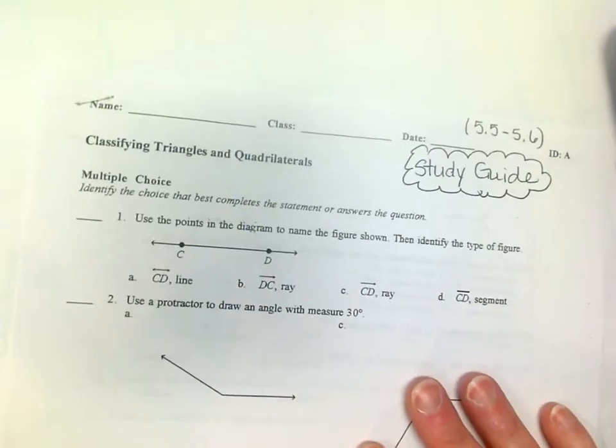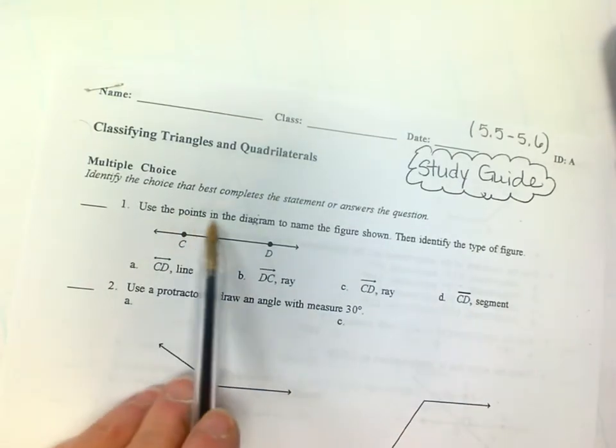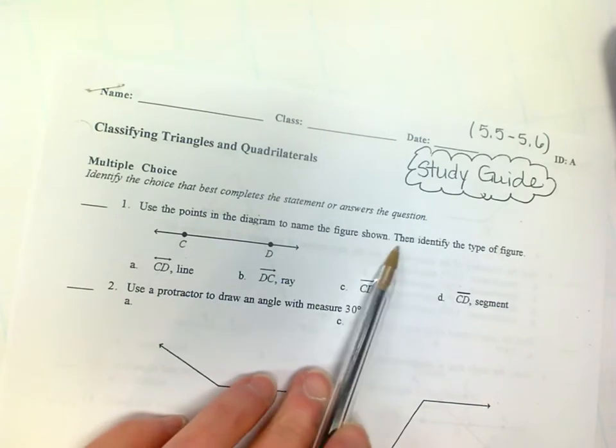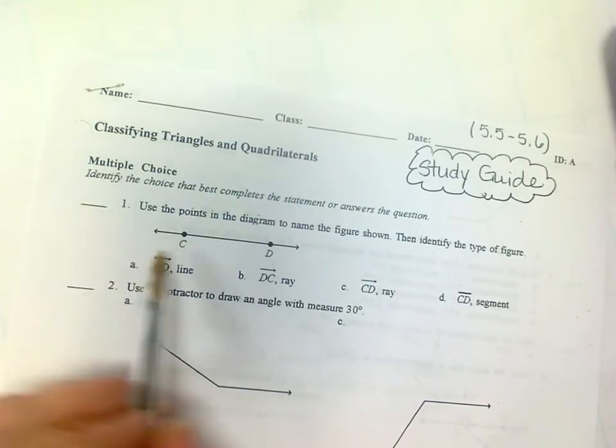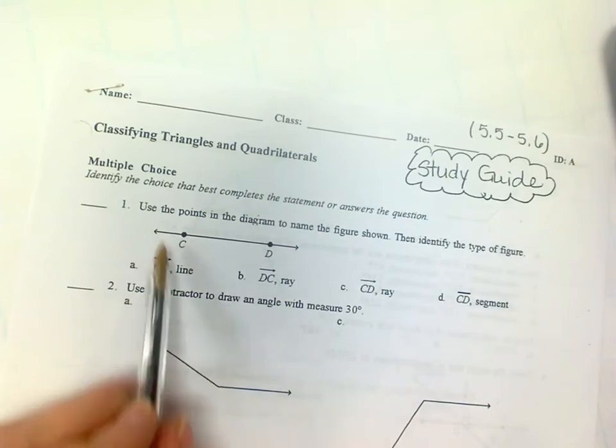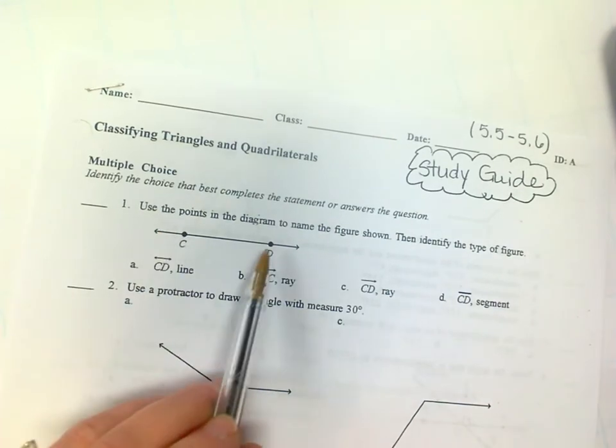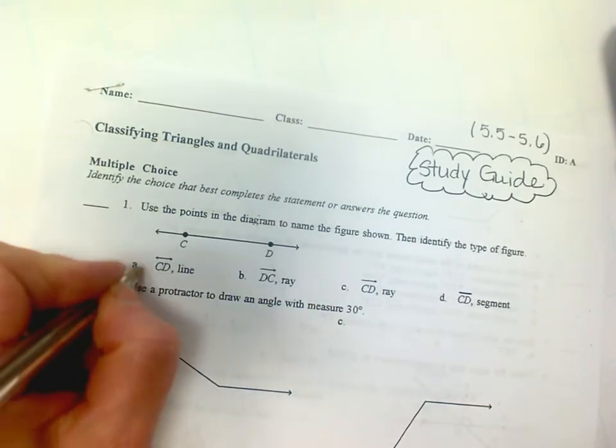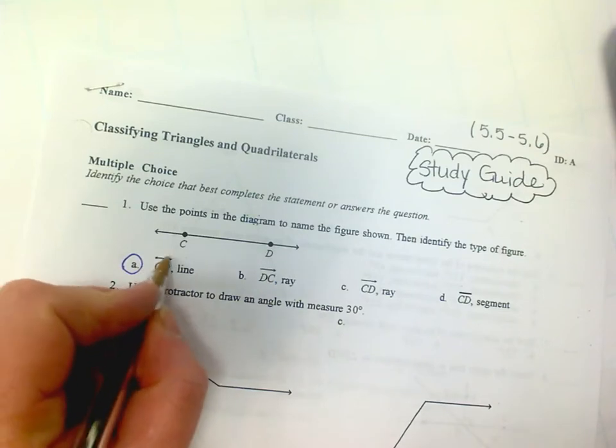Okay, the first question says, use the points in the diagram to name the figure shown, then identify the type of figure. That is a line because it has arrows on both sides, and so it would be A, C, D because it has lines on both sides, and of course it is a line.